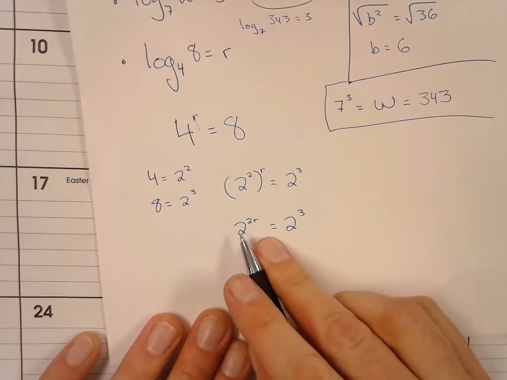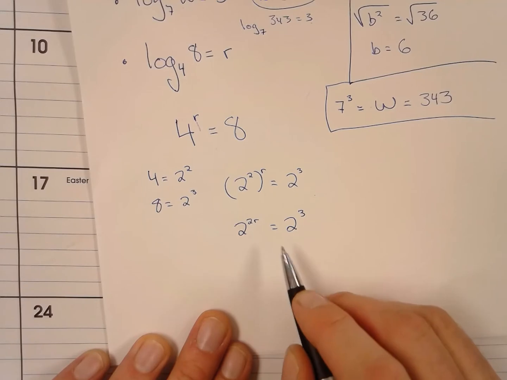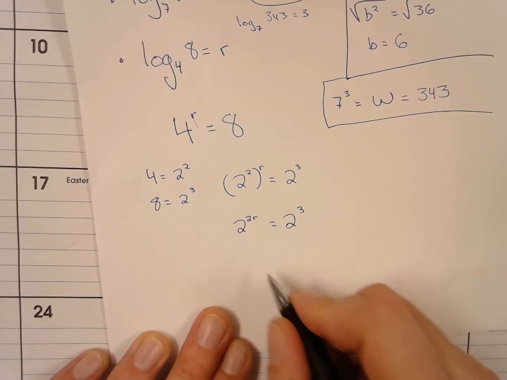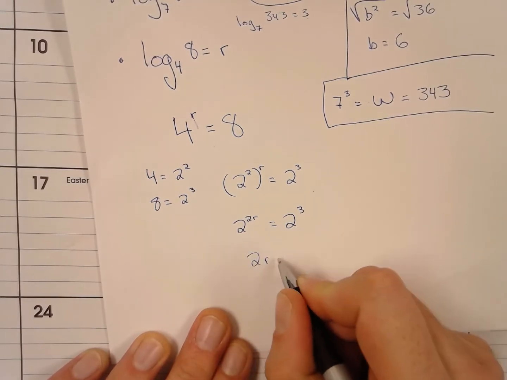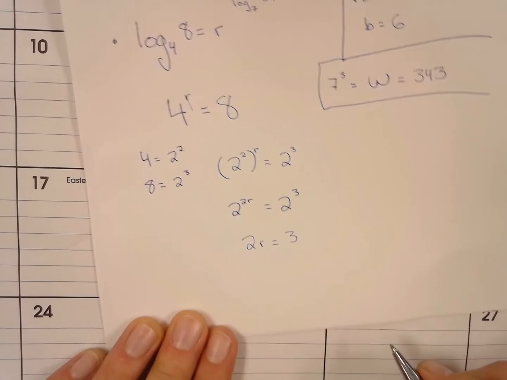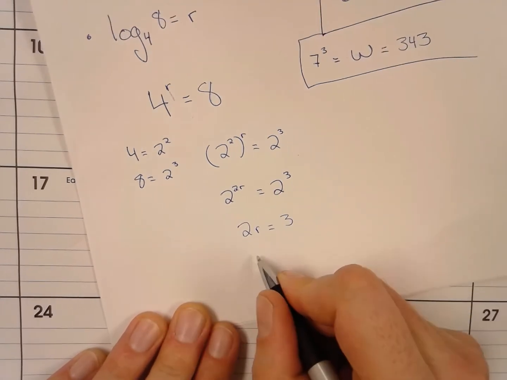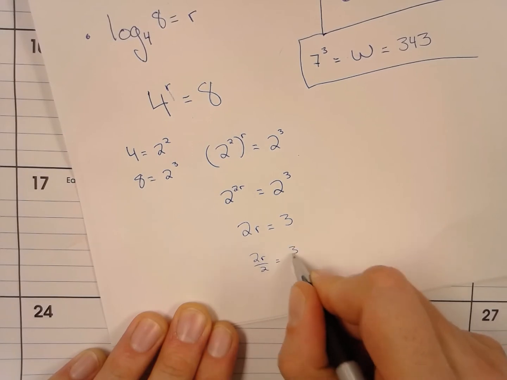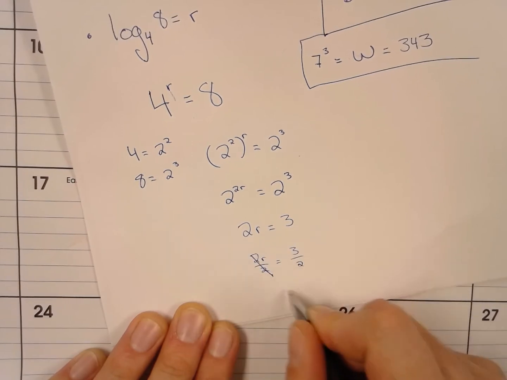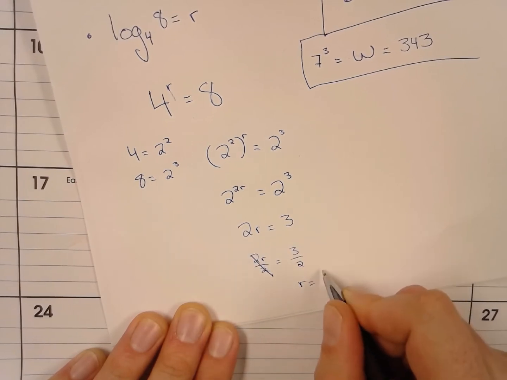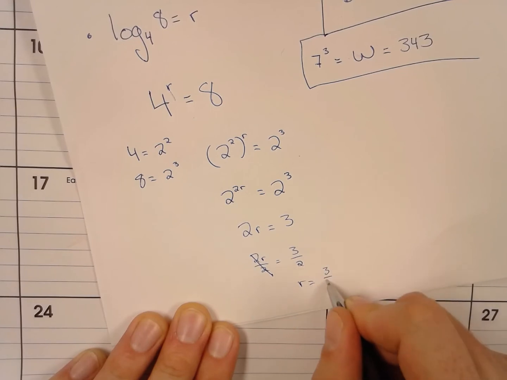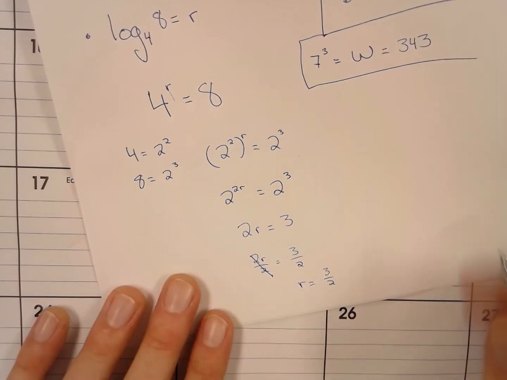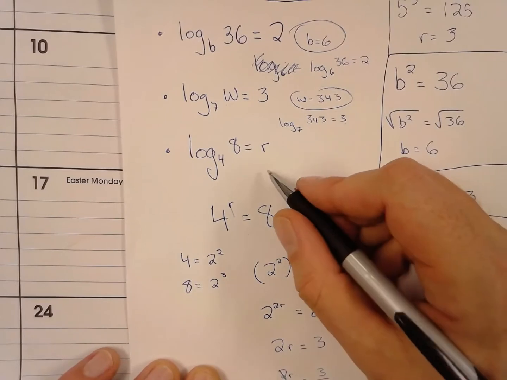And the only way 2 raised to the 2r would equal 2 raised to the power of 3 is, of course, if 2r equals 3. And then we can divide both sides of this equation by 2. And there is your lovely r value. r equals 3/2.